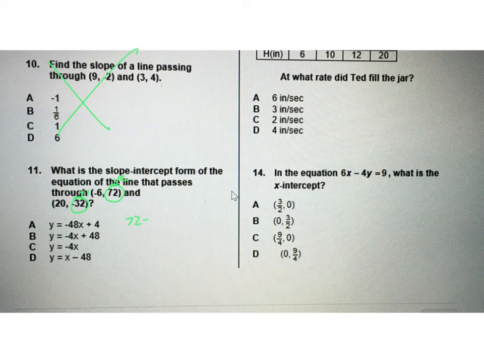So 72 minus a negative 32 over negative 6 minus 20 equals 104 over negative 26. And I can simplify that. I know I can because these are both even numbers. So the first thing I did was try to divide 104 by 26, and I got 4. So your slope is negative 4.